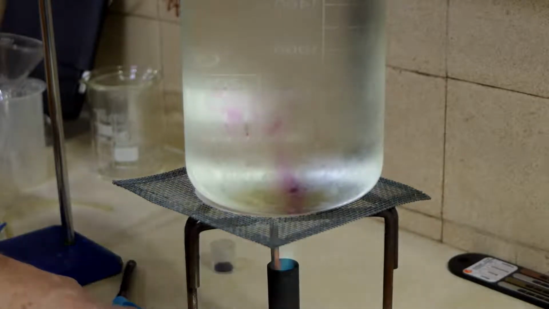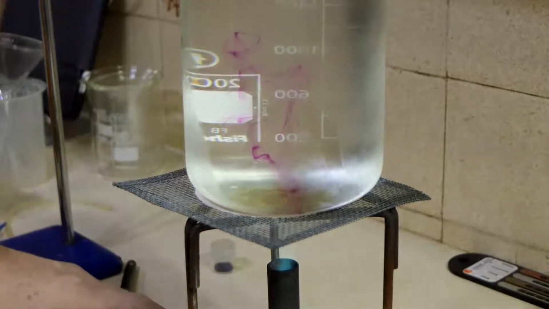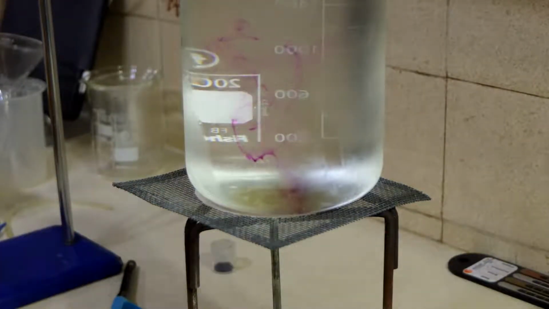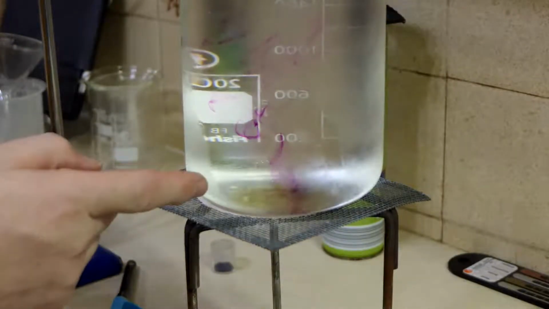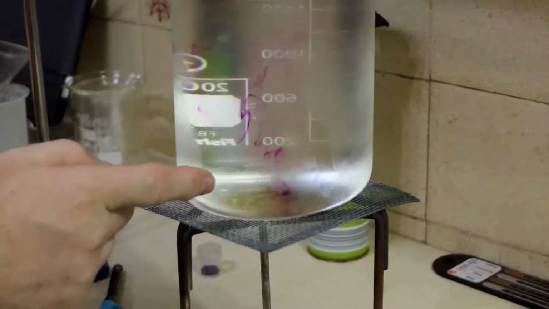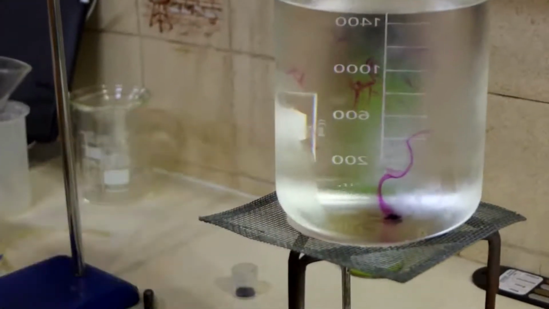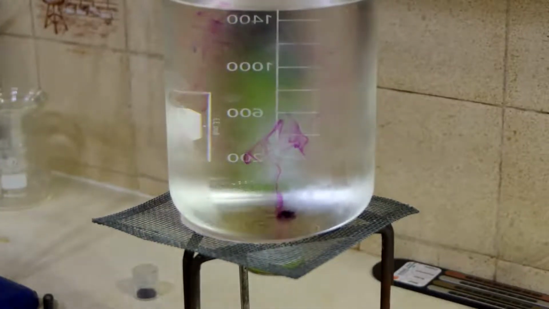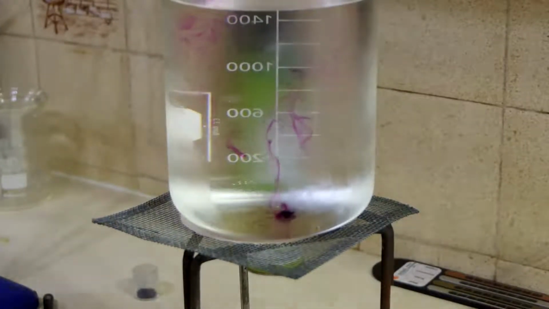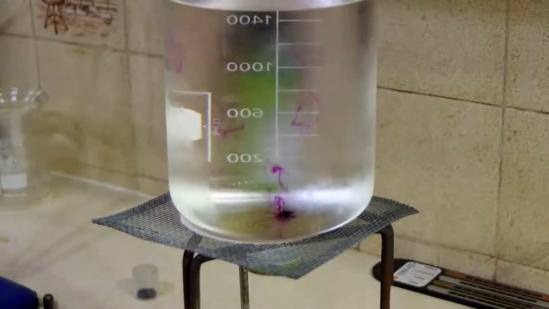And we can see, hopefully, there is a plume of the dye as it starts to dissolve. And what it's doing, it's rising up in the centre. When we see this in books, they draw a nice, pretty picture of this. And in fact, it looks nothing like that.